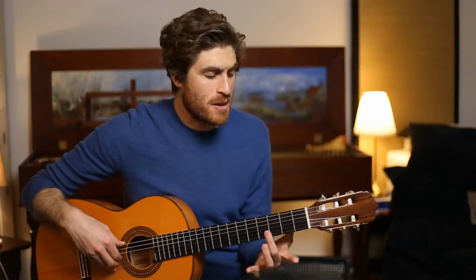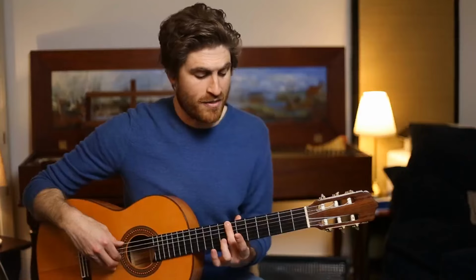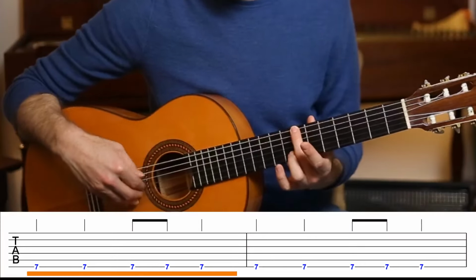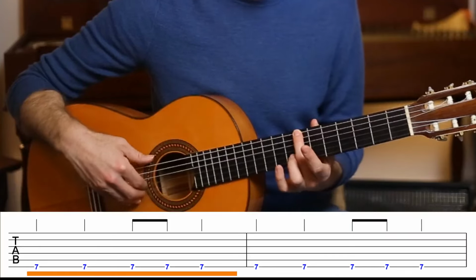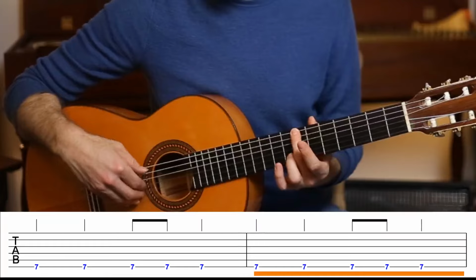Let's add just one step. So instead of just doing zeros, let's add a number. And we're just going to make it a very low step. So we're just going to do the same thing, holding down. Let's do number 7. So I'm going to hold down on the 7th fret. So now it looks exactly the same, except instead of zeros, I've got 7s.